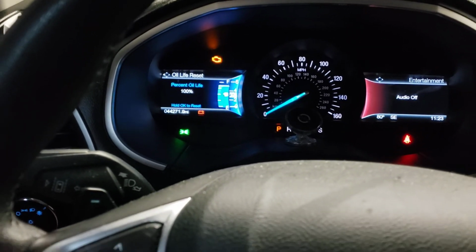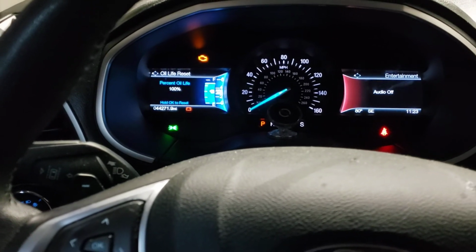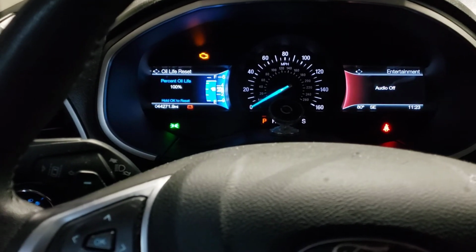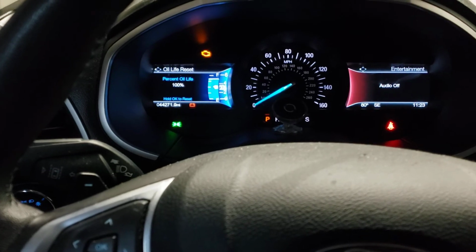And that's it. This procedure can be done with the vehicle both running, as in the engine running, or not running and just powered on.